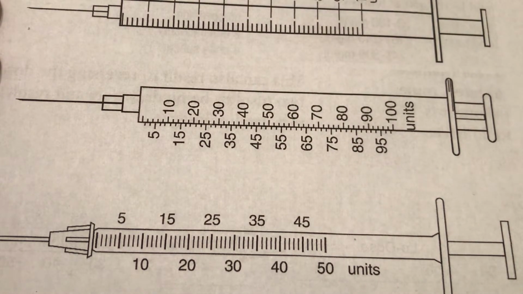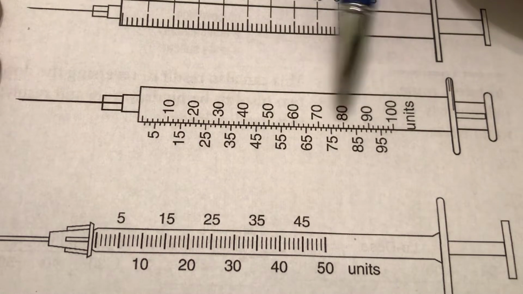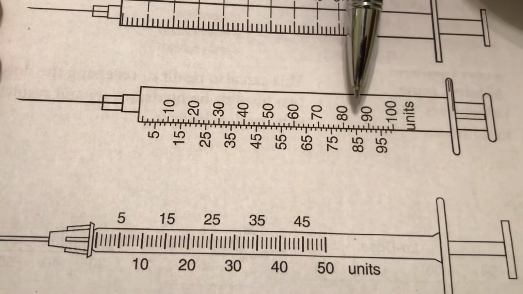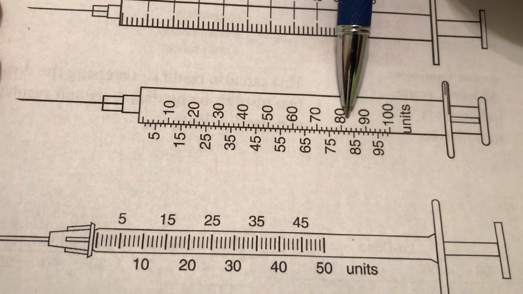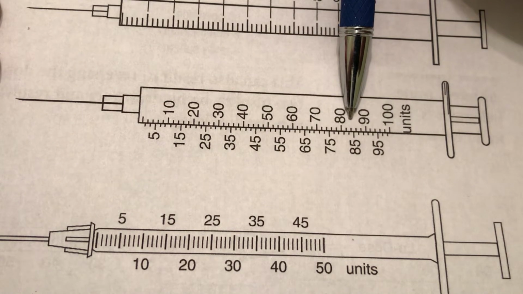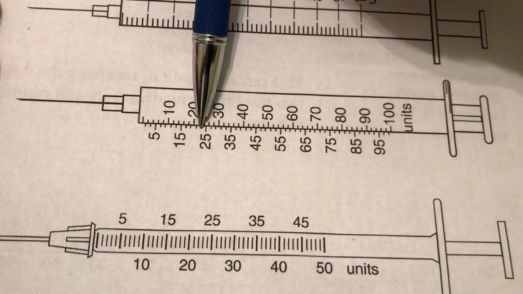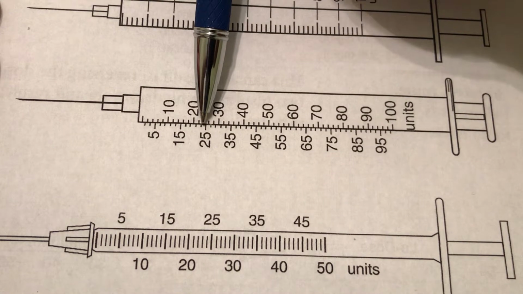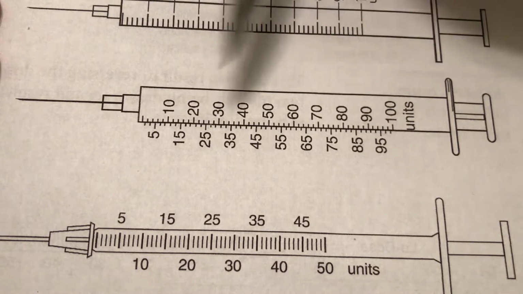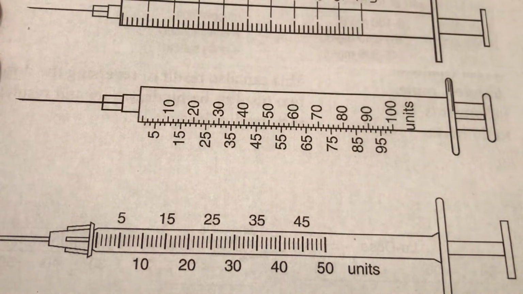Now, what I'm stressing here over and over is when you're given a problem, you are not going to do a dosage calculation. You're not going to work it out. If you're told to give 23 units, you just mark the 23 mark on there. That's it. Mark. And here you mark. In the real world, you fill up the syringe to that point.